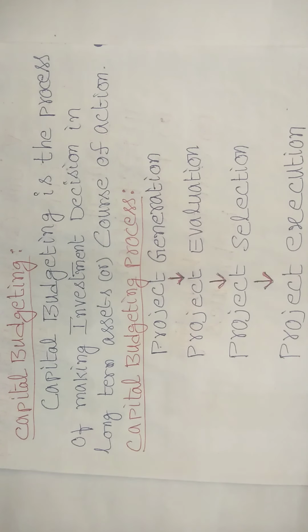In project execution, the top management or the project execution committee is responsible for effective utilization of funds allocated for the projects. It must see that the funds are spent as per the capital budgeting plan.